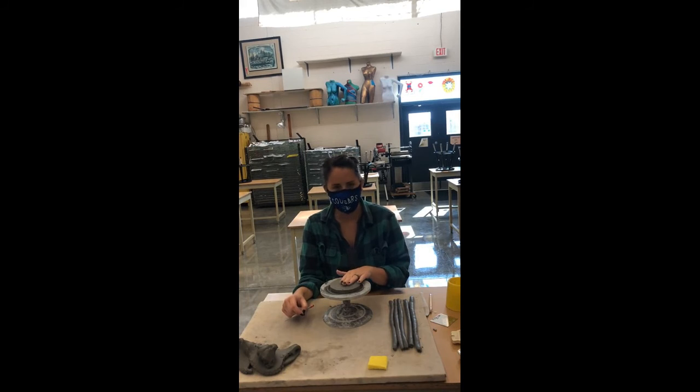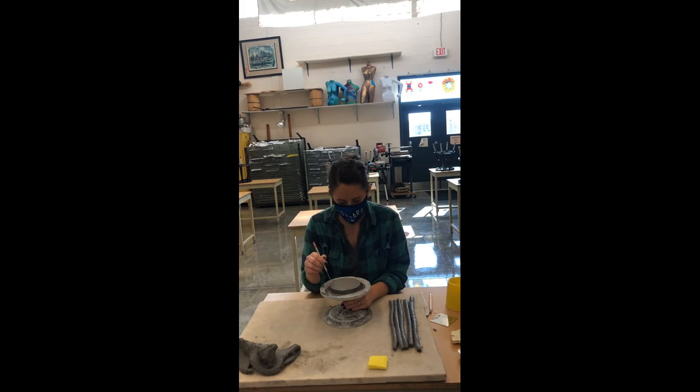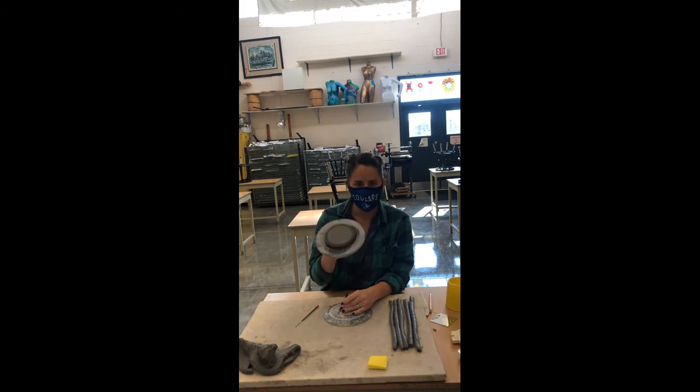Once you have the base of your coil pot, your slab, stuck to that banding wheel, you're going to start adding your coils, okay? And we're going to use the banding wheel to our advantage. So we first want to score and slip those on here. So I'm going to spin with my left hand. I'm right-handed. I'm going to spin with my left hand, and I'm going to score. And again, I'm not being too light-handed. I'm going to score just around the edges of that slab.